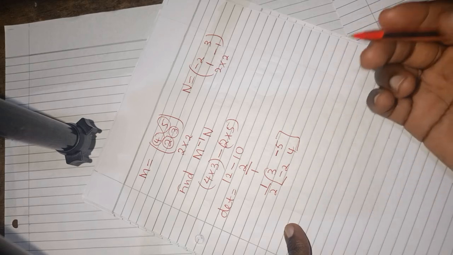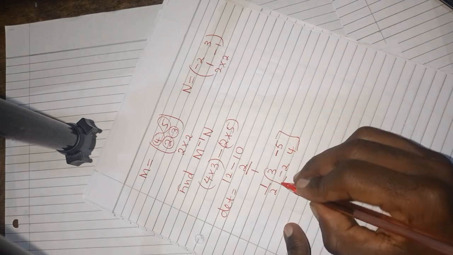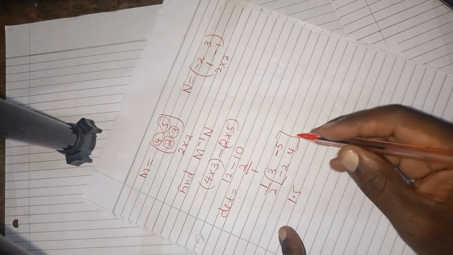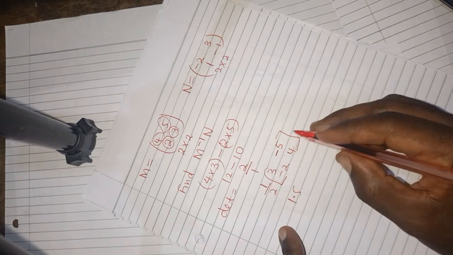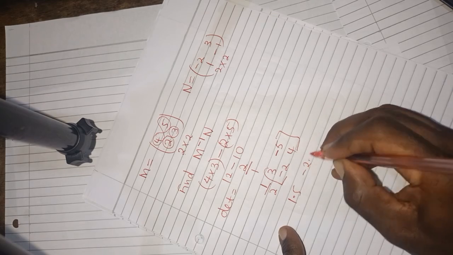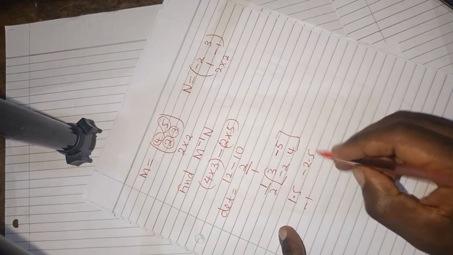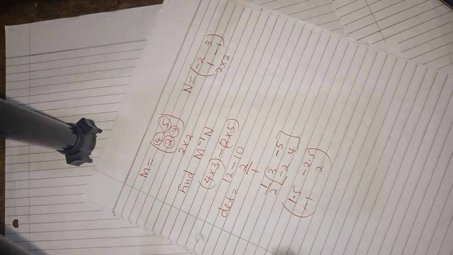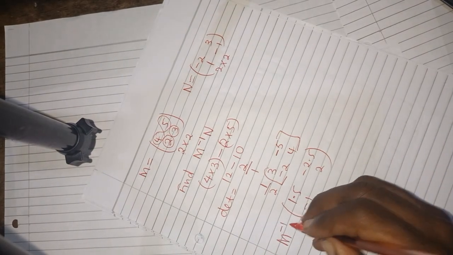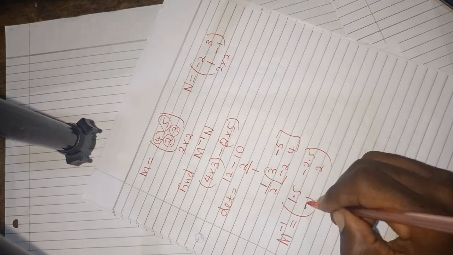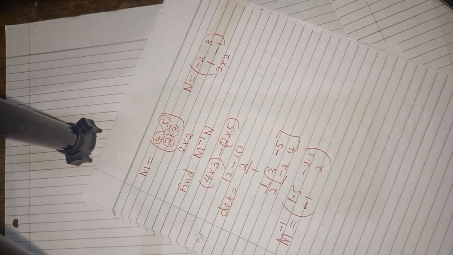We can decide to open the brackets, no problem. So half of 3 is 1.5. Then a half times -5 gives us -2.5. A half of -2 is -1. A half of 4 is 2. So this is the inverse of matrix M. M inverse is -2.5 on this end, 1.5 on this other end, -1 on this end, then 2 on that other end.